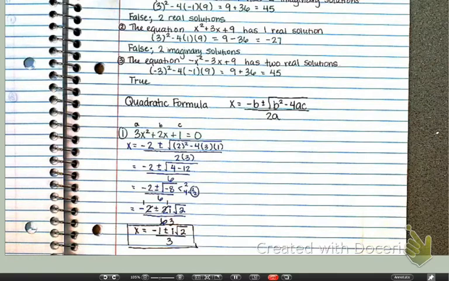Is it possible to do completing the square and all that with this? We're not going to do completing the square. We're just going to do taking square roots and quadratic formula. Completing the square is a little harder. Not much, but a little bit. Are we okay with that?